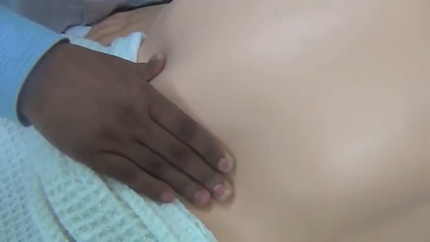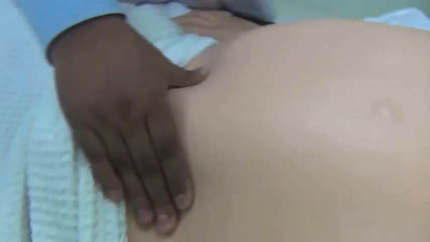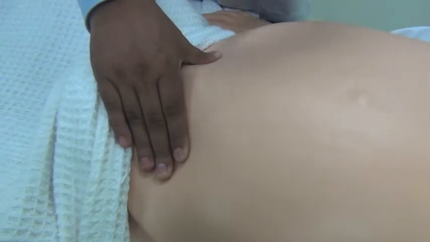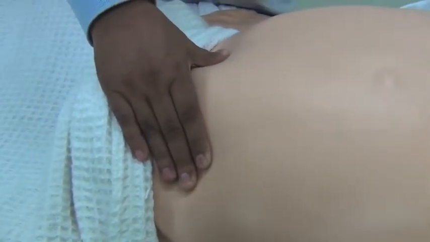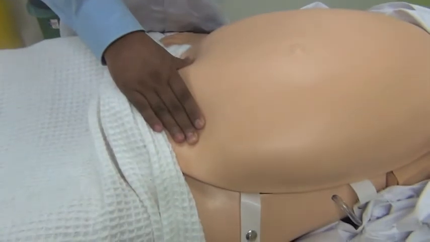We gently move it and try and palpate the structure which is occupying the lower pole of the uterus. In a cephalic presentation, it is usually the fetal head, and it is described as smooth, round, globular mass, and if it is moving side to side, it is ballotable.